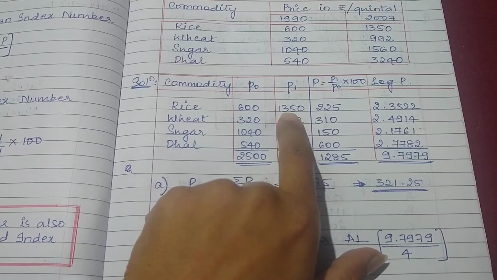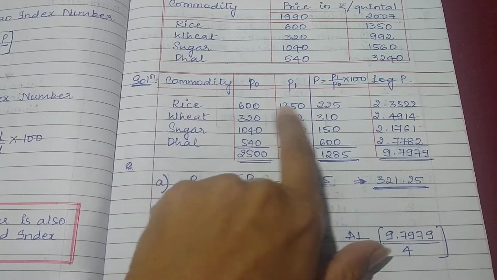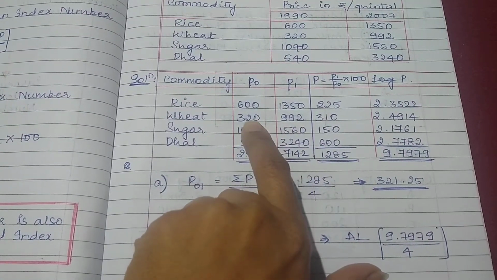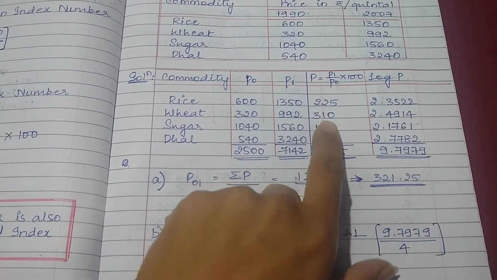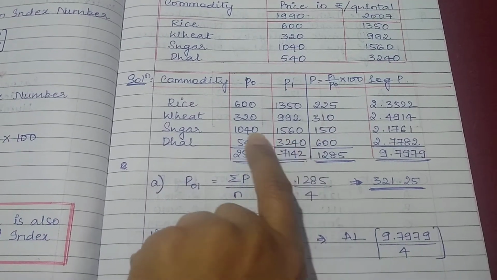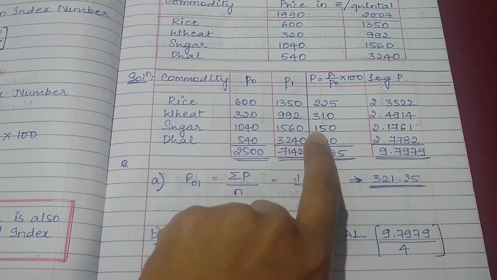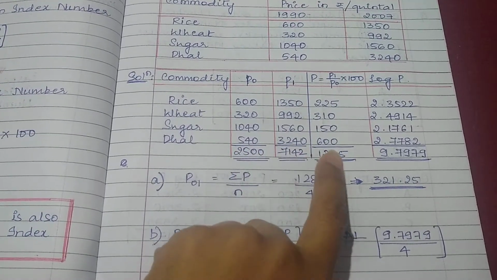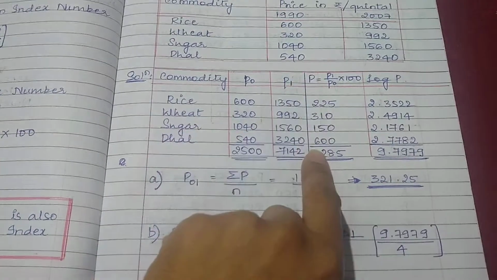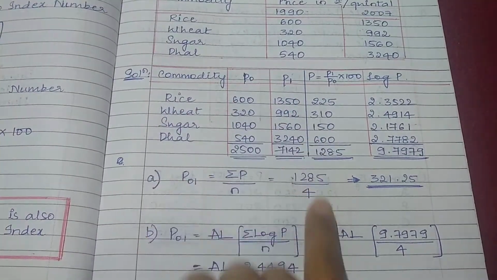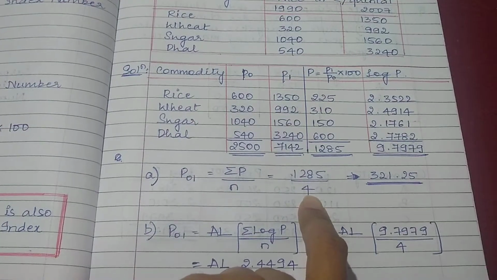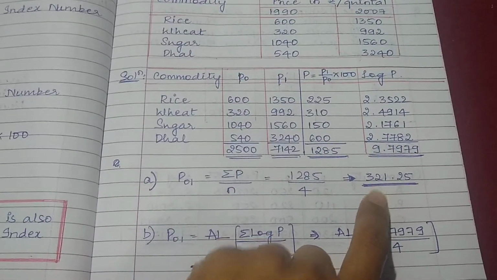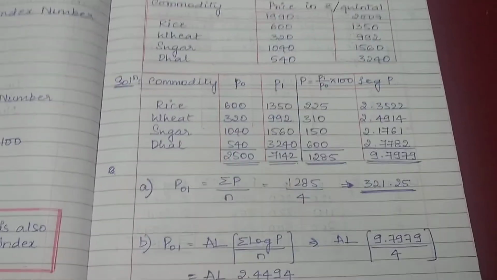So P1, that is 1350 divided by 600 into 100. This is the answer. 992 divided by 320 into 100. This is the answer. 1560 divided by 1040 into 100. This is the answer. 3240 divided by 540 into 100. This is the answer. You will take the total. After taking the total, you will divide the total by the number of items, which is 4, and the final answer is here. So you have found out the simple arithmetic mean index number.